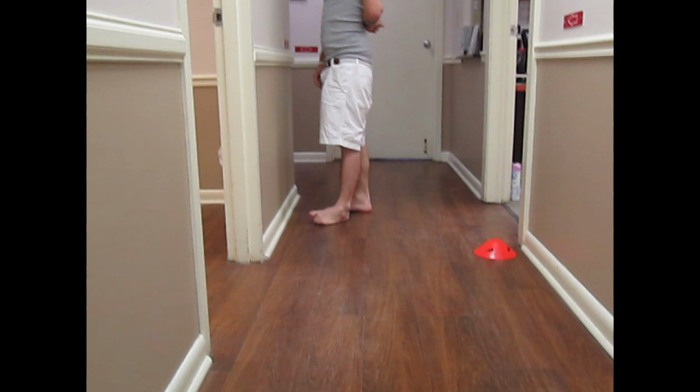That doesn't happen. And we've already discussed from terminal stance to pre-swing, there should be a roll over on the forefoot, and you get a forefoot rocker and a toe rocker in which there is passive knee flexion to prepare for initial swing.